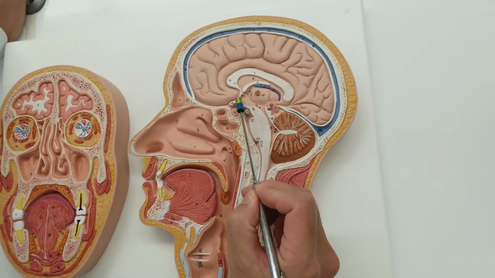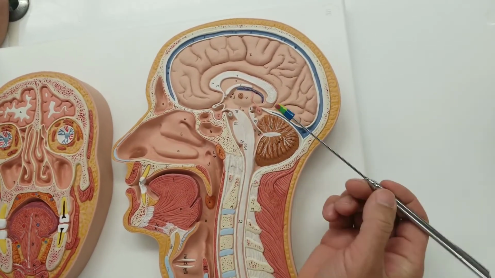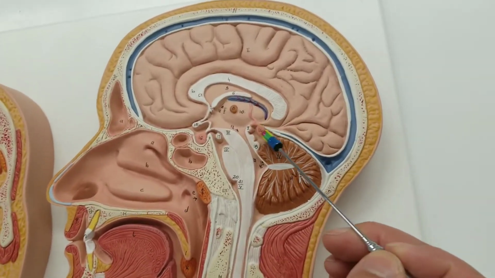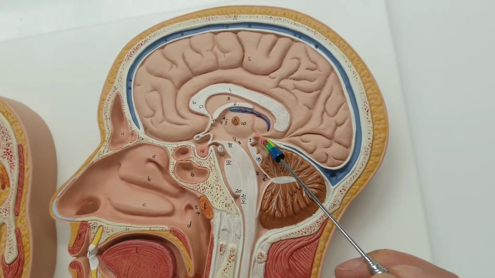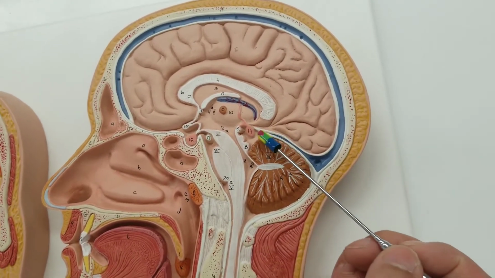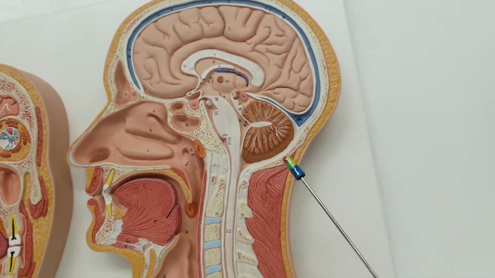I said that this was the hypothalamus. This is the thalamus. The pineal gland, I believe, is indicated by this thing here, number 14. Pineal gland, that would make sense if this is the pituitary gland. Pineal gland produces melatonin, the thing that helps you regulate your sleep-wake cycles and other circadian rhythms.